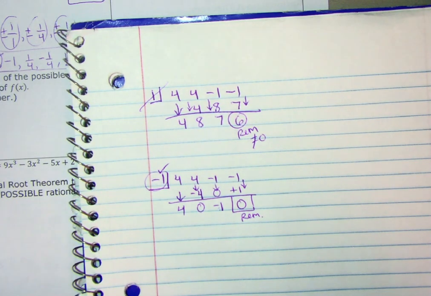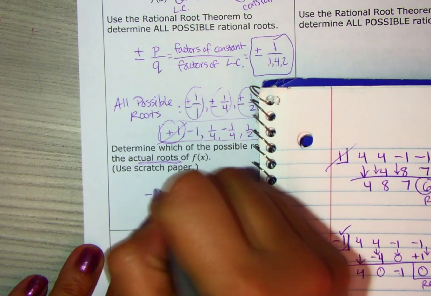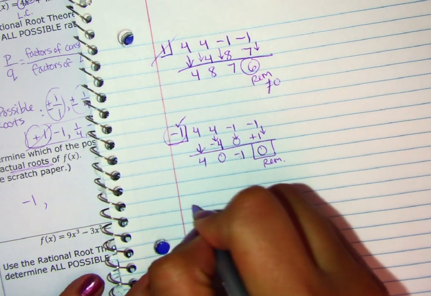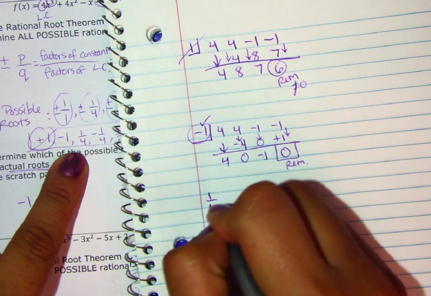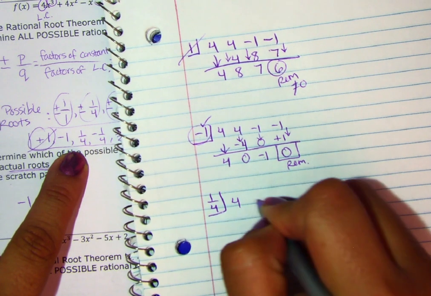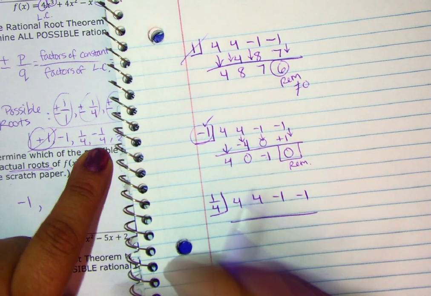So we're going to keep going with this until we get our 3 possible roots. Based on the degree, we should have 3 of them. So we know -1 is one of them. Okay, we're going to go ahead and try the others. So it's 1/4. And you're just going to set it up. We're also going to try -1/4.